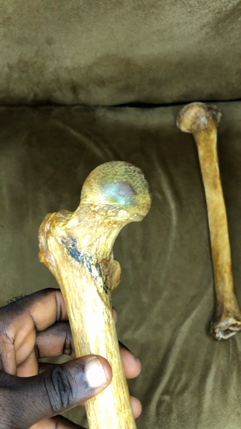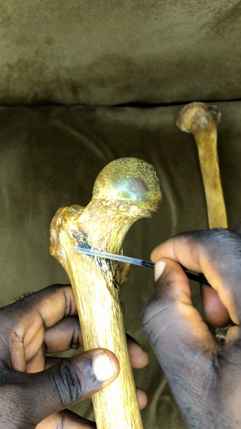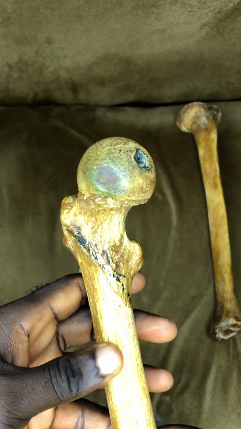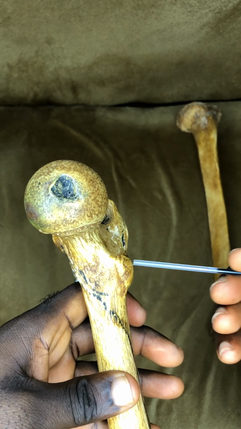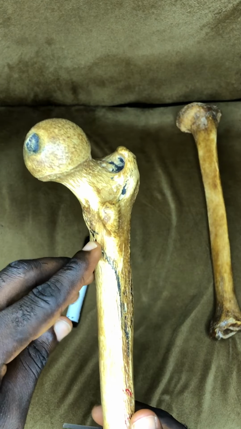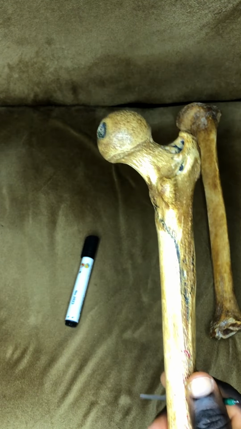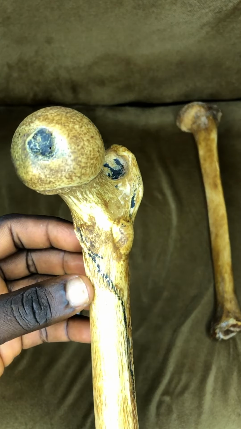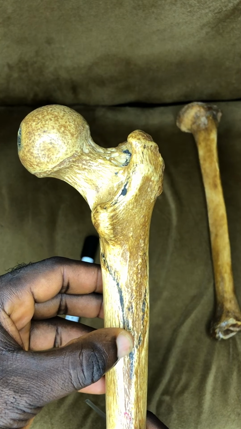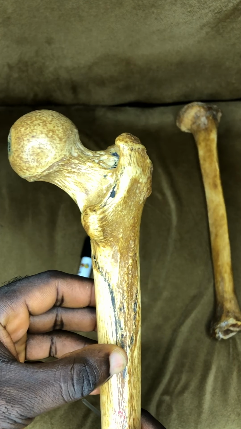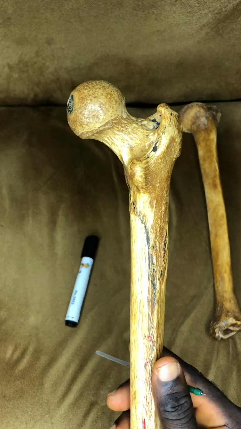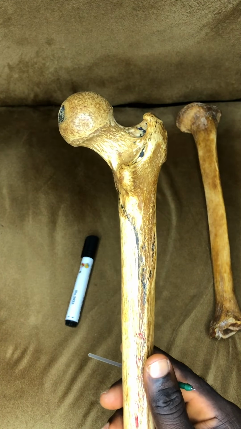And as this intertrochanteric line passes downward and passes the lesser trochanter, it changes to be called the pectineal line. This is the pectineal line. Here is the pectineal line. And this pectineal line forms the medial border of the linea aspera. When we get to the shaft of this bone, we shall look into that, right?